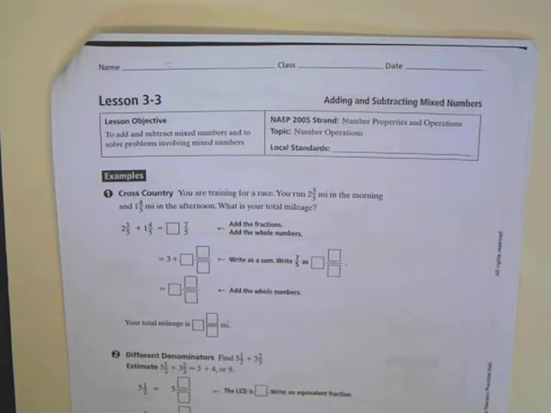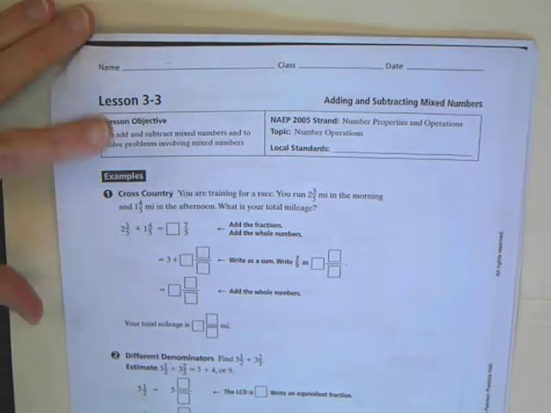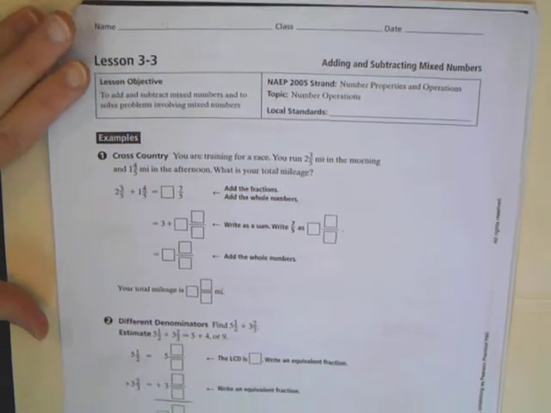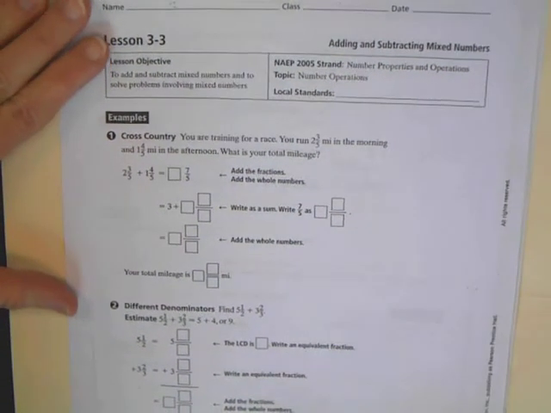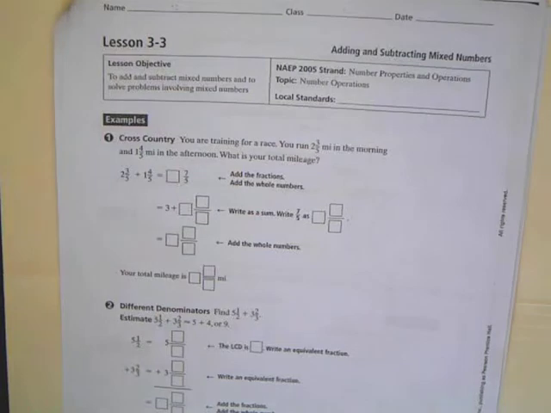Our objectives are to add and subtract mixed numbers and solve problems involving mixed numbers. We're just going to go ahead and start with examples because we'll be using some of the concepts that we've already talked about, so they're not brand new, we're just going to apply them now.